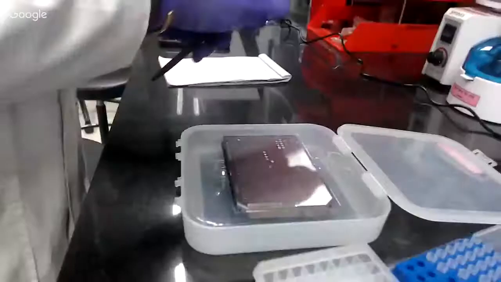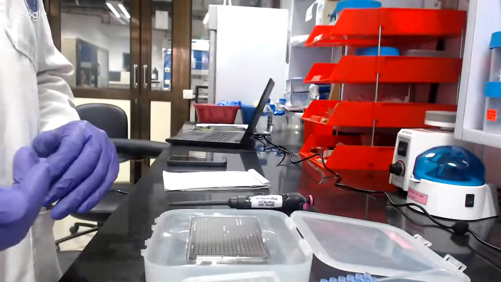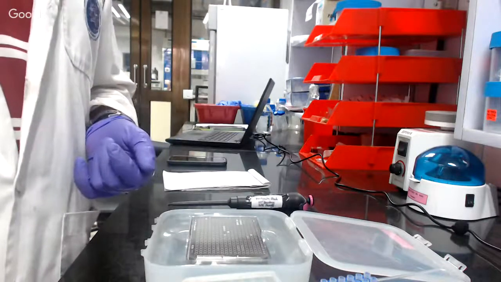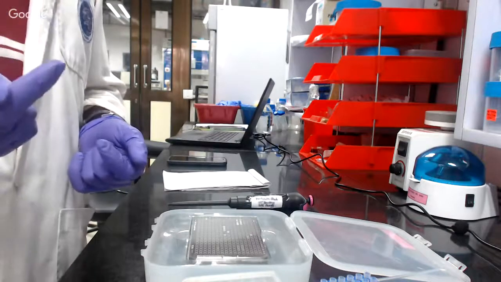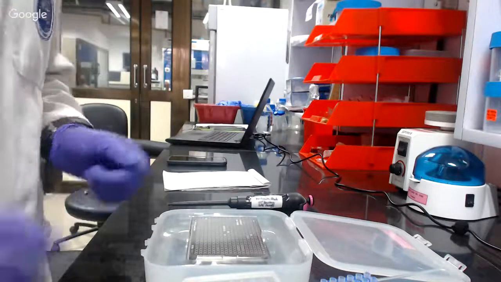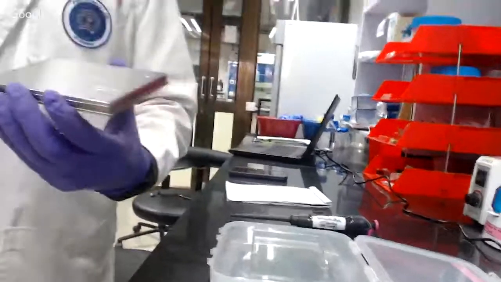Now, we spotted only one sample. Now we have to wait for 10 to 15 minutes, and once the samples get dry, then we'll put it in our instrument MALDI-TOF, and then we can do the analysis. So basically now I will also show how to put the plate in the MALDI.